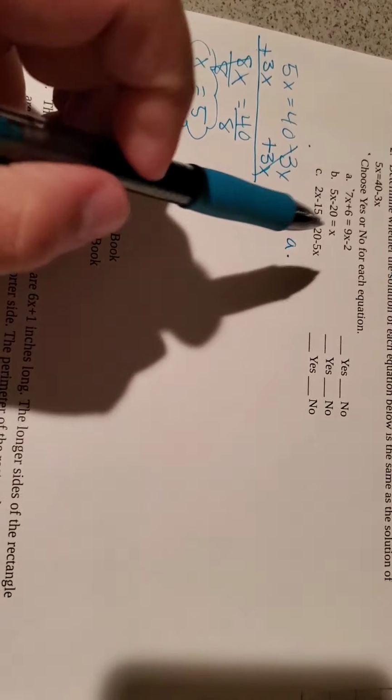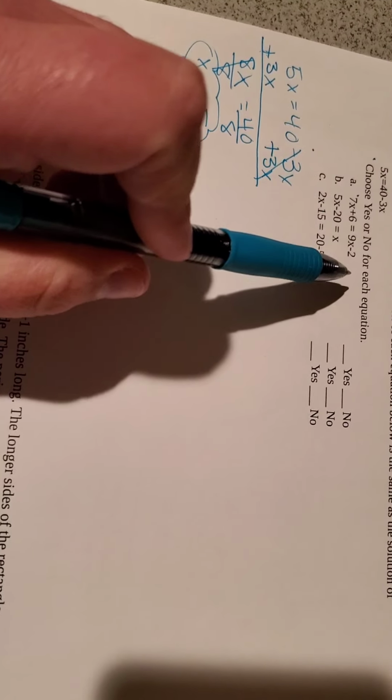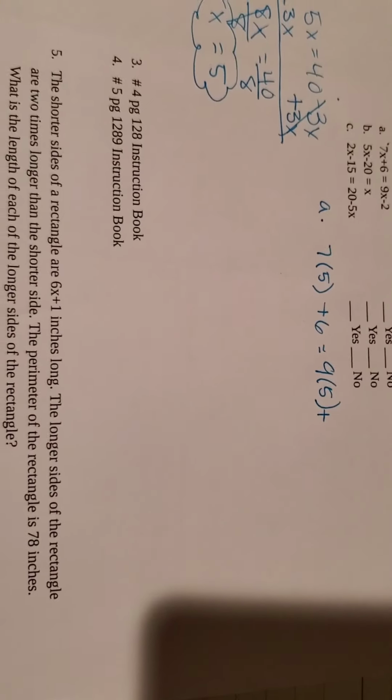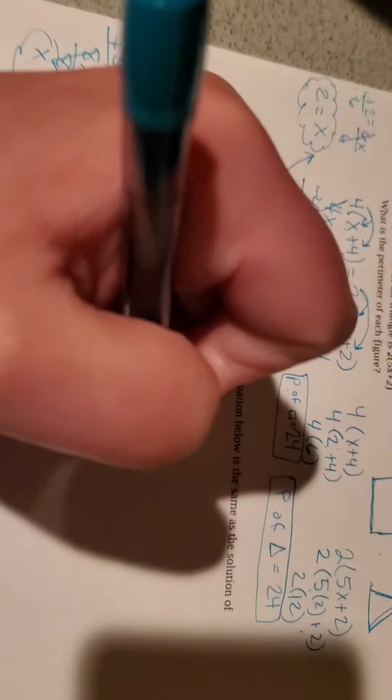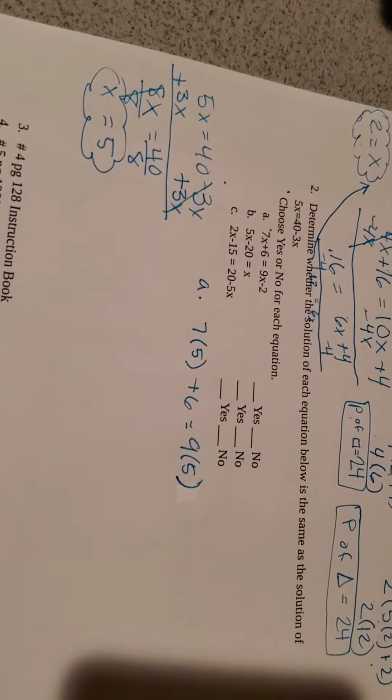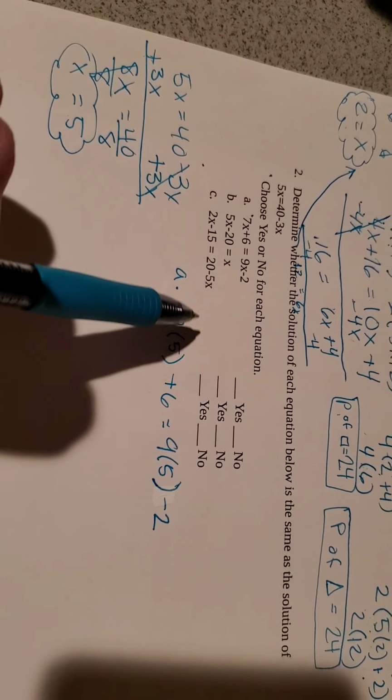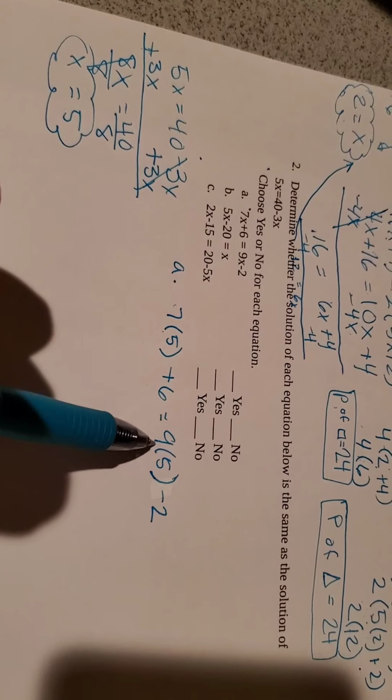Okay, looking at part A of this question, I have 7x plus 6 equals 9x minus 2. I'm going to plug in this 5 everywhere that there is an x. So I'm going to take 7 times 5 plus 6 equals 9 times 5 plus, oh, it's not plus, it's minus. Let me get my handy dandy white out. Be careful with those symbols because you could easily make a mistake like I almost did. It's minus 2, so I'm going to double check it. 7 times x plus 6 equals 9 times x minus 2.